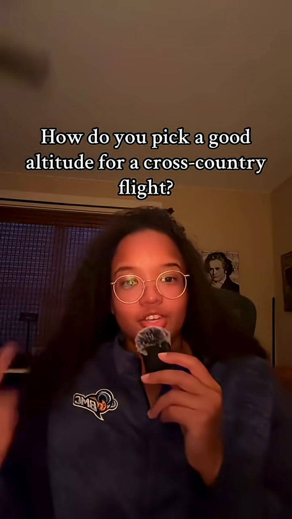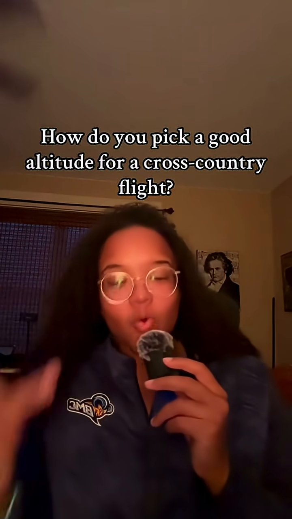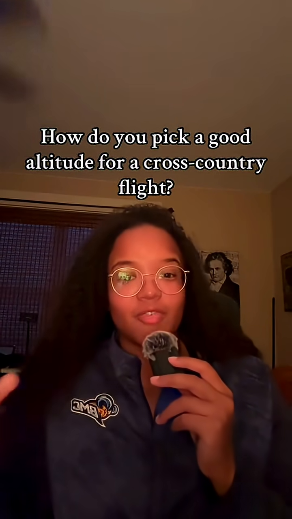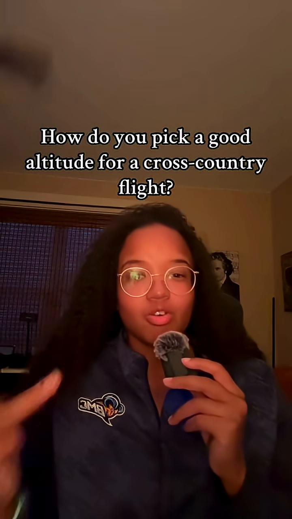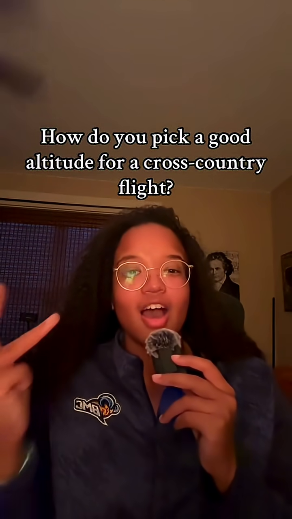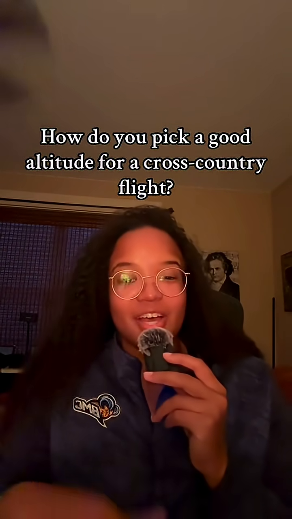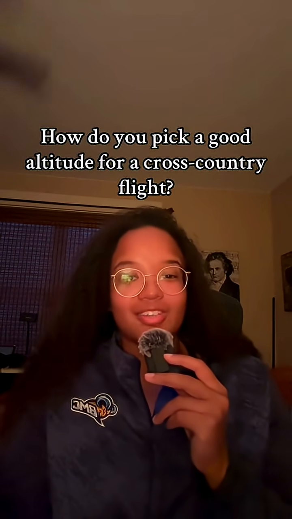So the big things to remember when we are trying to pick an altitude are: one, if we're going east or west; two, based on our weather; three, based on terrain; and four, we're going to base it off of airspace. If you go through those four things, you should be able to get a pretty good guarantee of what an altitude should be for your solo cross country. So that is how you pick what altitude you should be at.